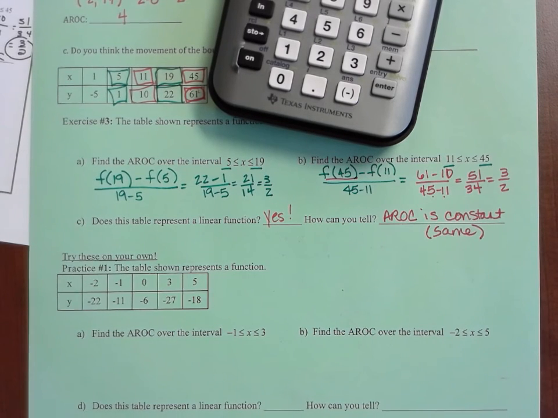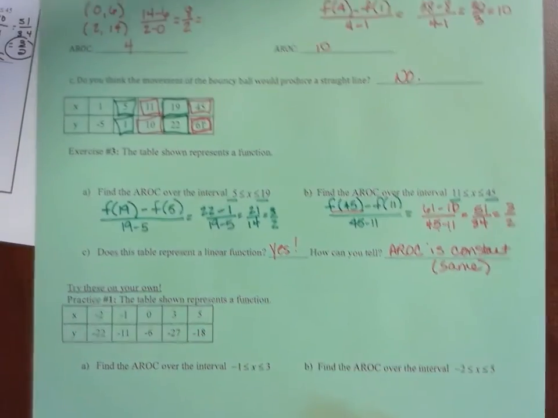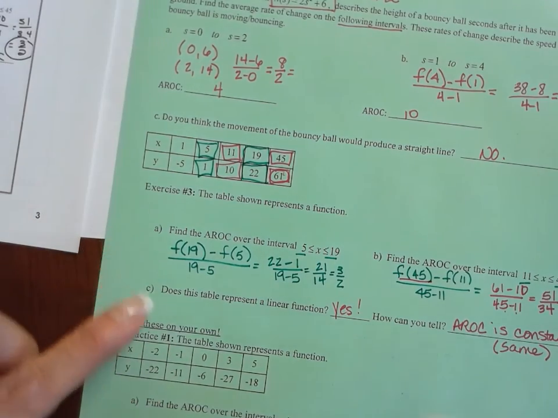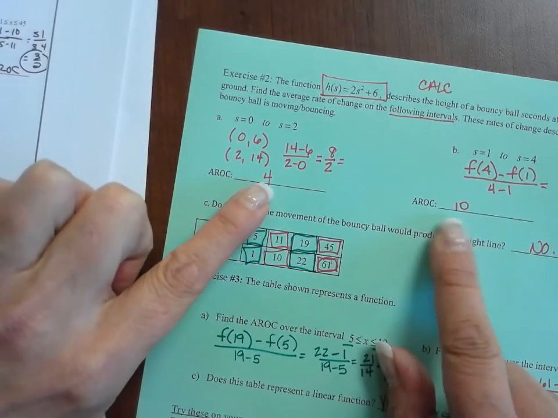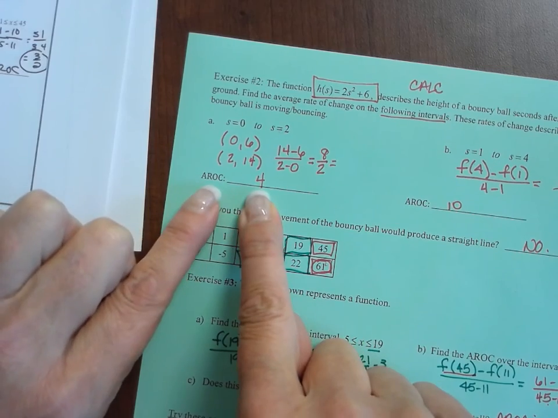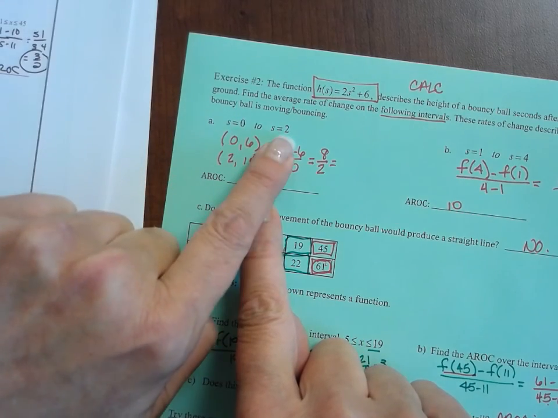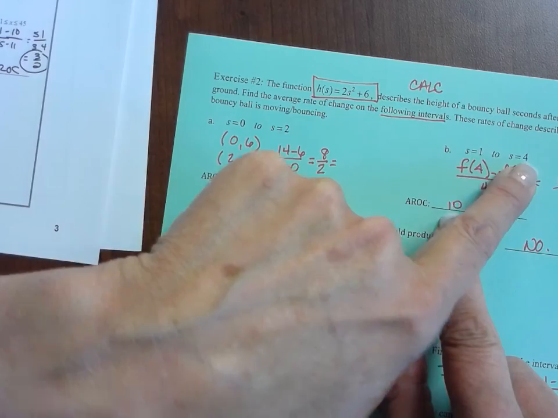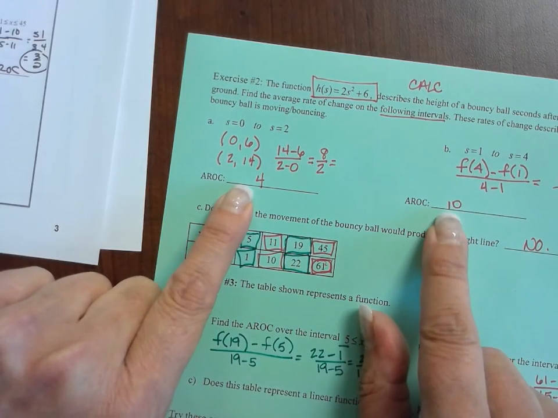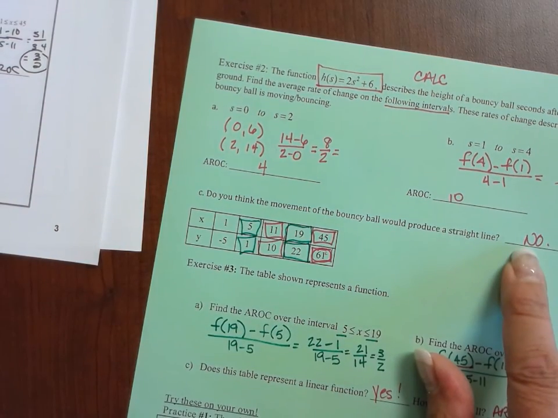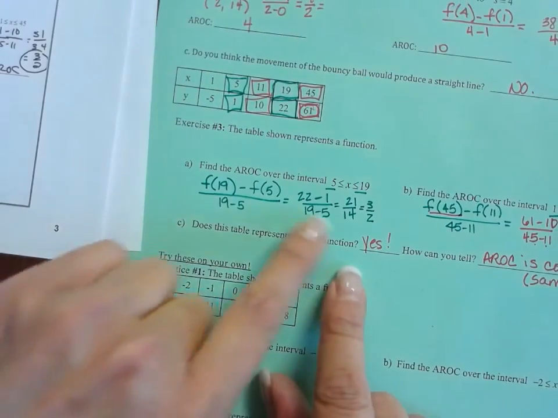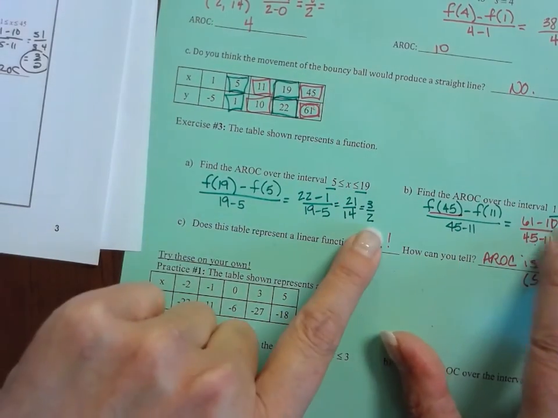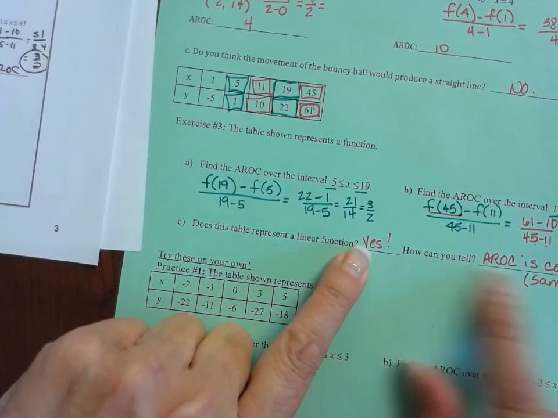How do you feel about those? Isaac? So if the average rates of change are different, does that mean it's not linear? Then it's not linear, correct. Like when we were doing the one up here, I had an average rate of change of 4 from 0 to 2 and 10 from 1 to 4. Since they're different rates of change, it can't be linear. But down here, over different intervals, I had the same rate of change. That's going to make it linear.